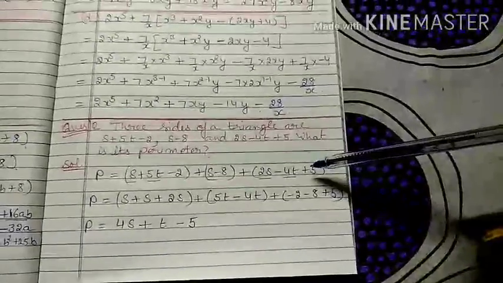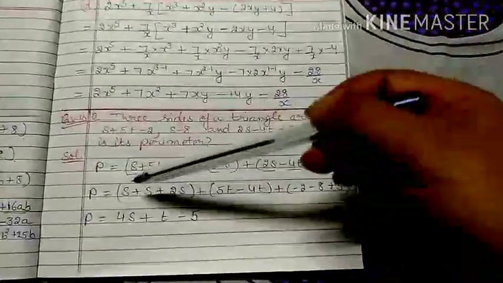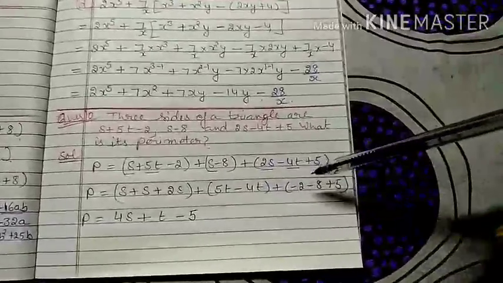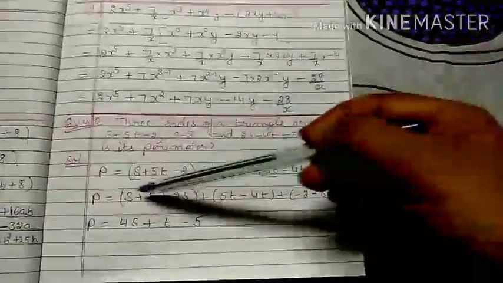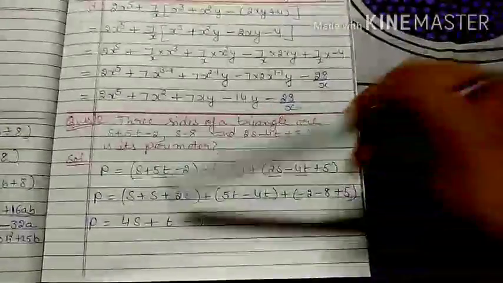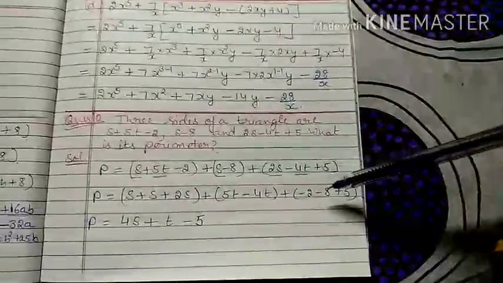Add all 3 sides which are given to you. Arrange the like terms: s plus 2s plus s, 5t minus 4t, minus 2 minus 8 plus 5. 1 plus 1 plus 2 gives me 4s, 5 minus 4, 1t, and minus 10 plus 5 gives me minus 5. Thank you. Have a nice day.